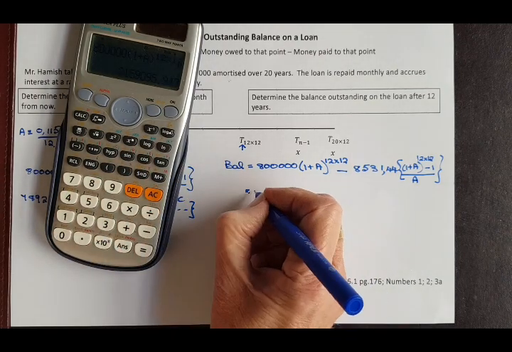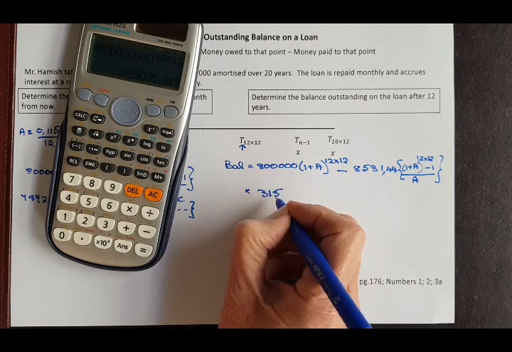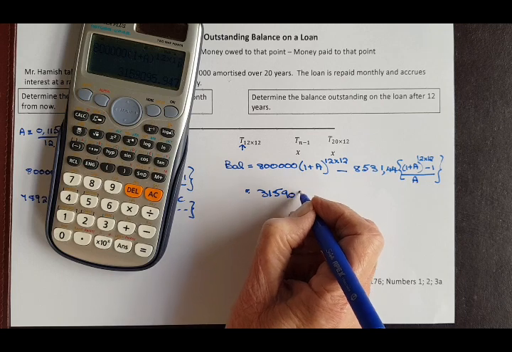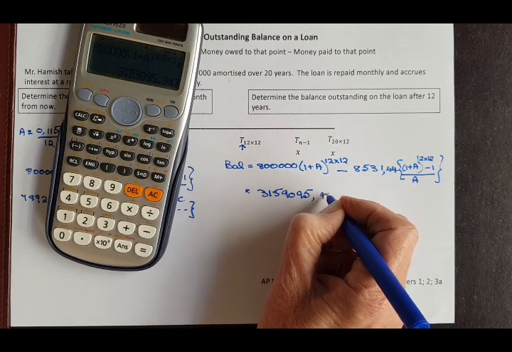I'm going to write it down so that you can check your answers. 3,159,095.95.